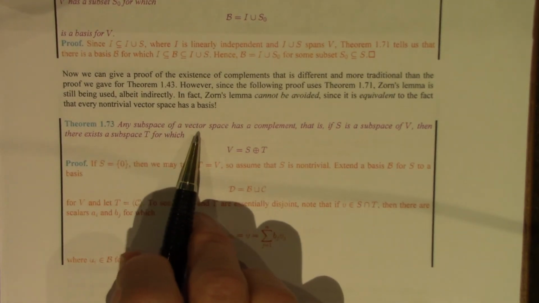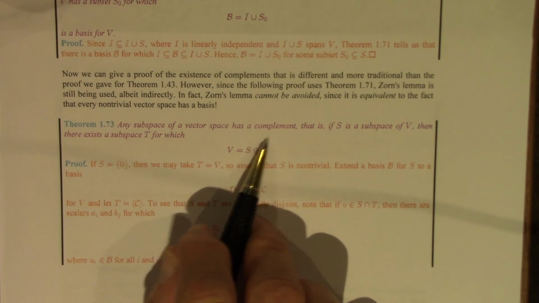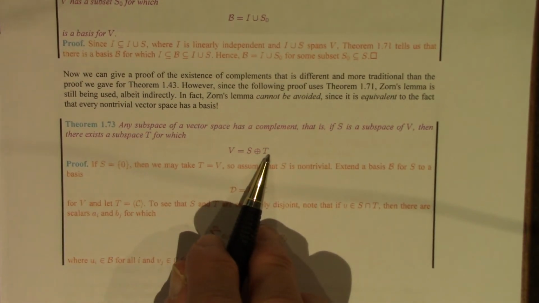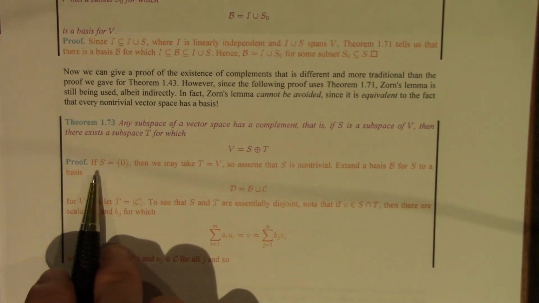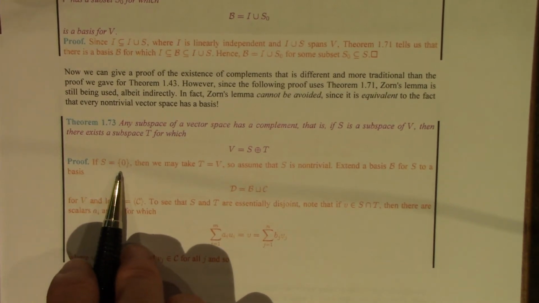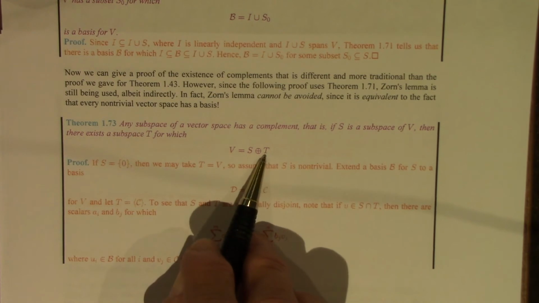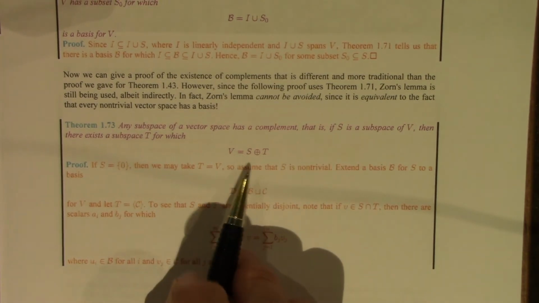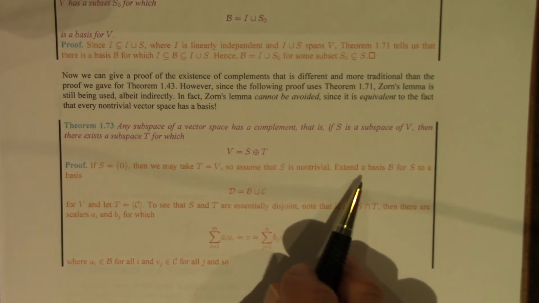Okay? So, any subspace of a vector space has a complement. We'll call it T. First of all, if the subspace is trivial, then we can take T equal to V. So we may as well assume that S is non-trivial.